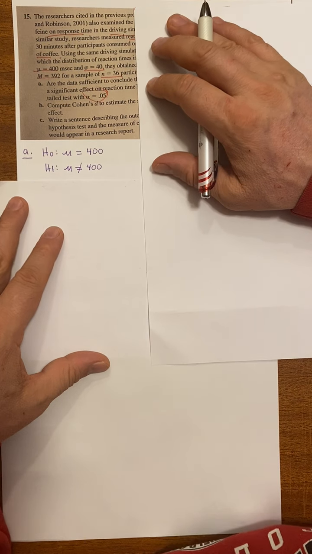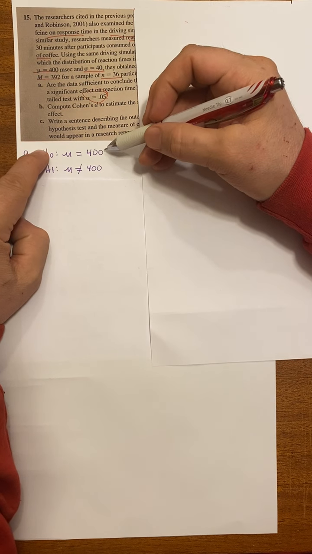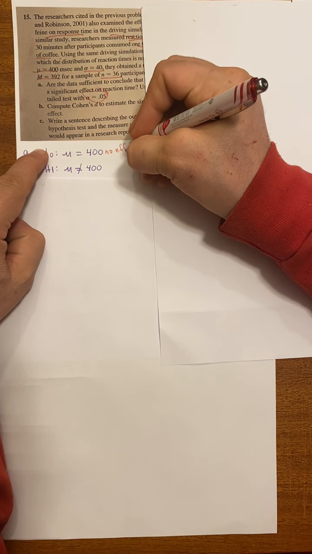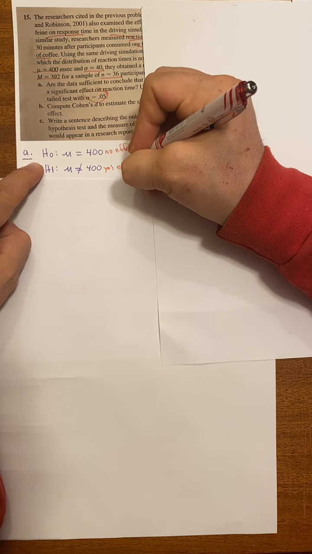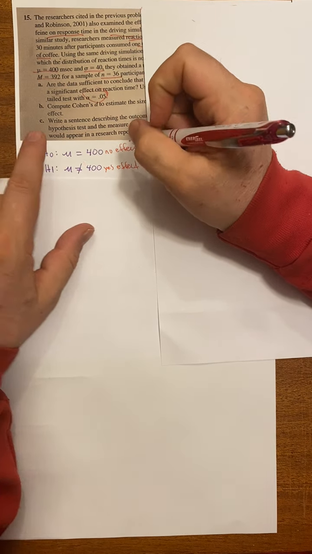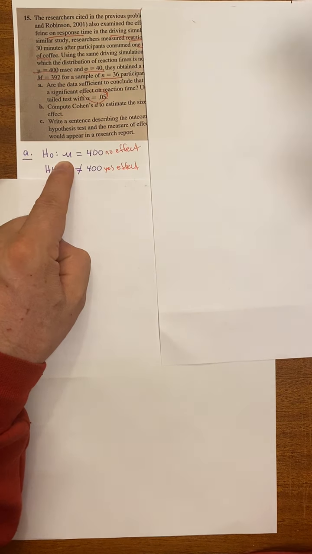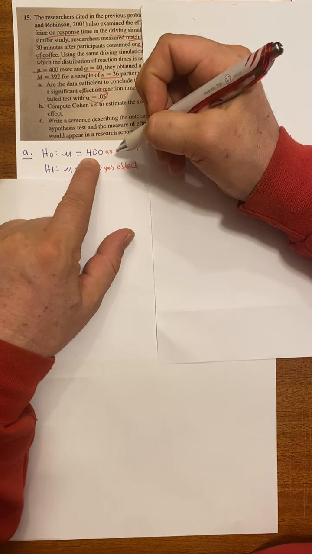Step 1 is stating your two hypotheses. H0 is the null, saying that there's no effect. H1 is the one saying that there is an effect. H0 says the average hasn't changed; the population's reaction time is still 400.